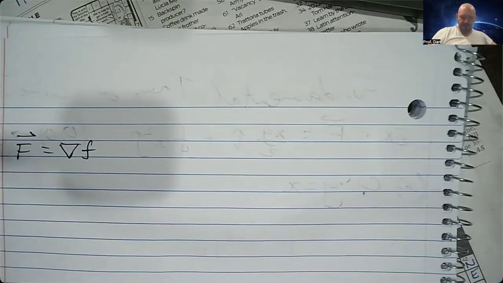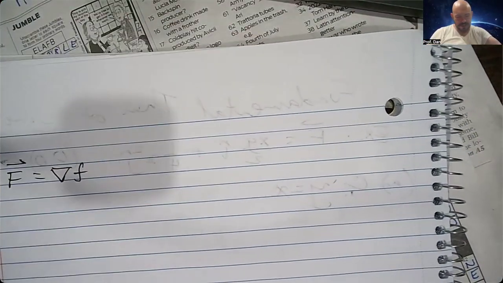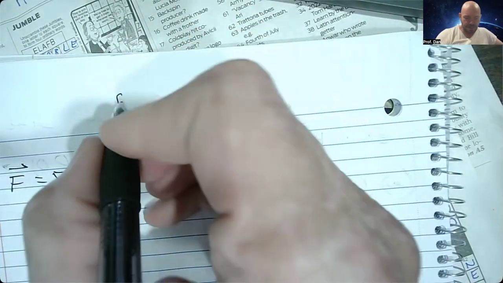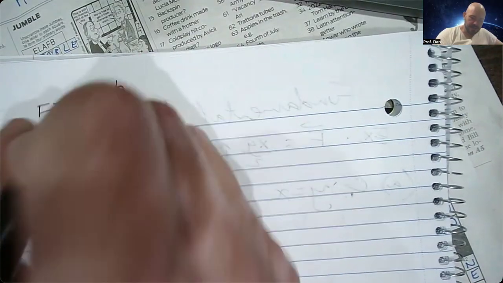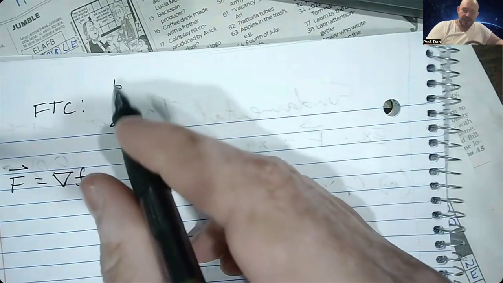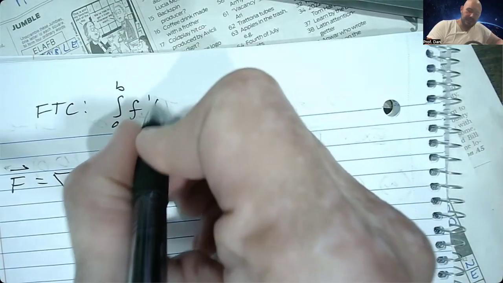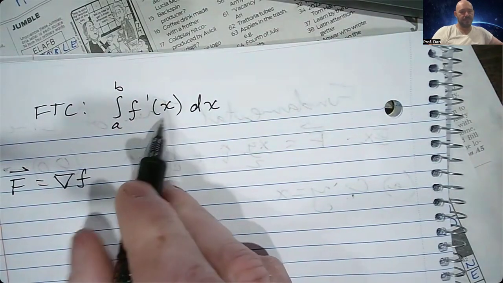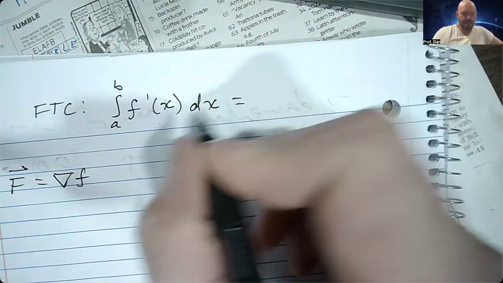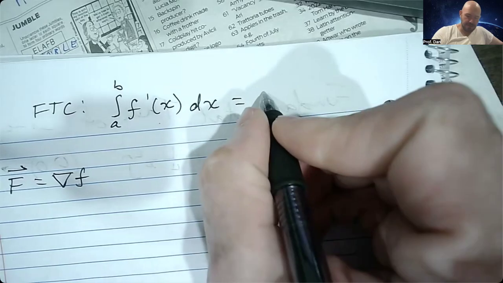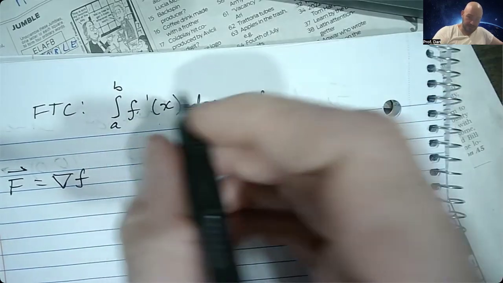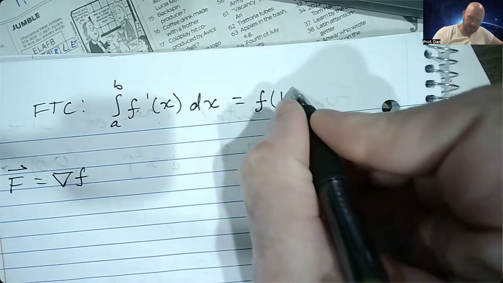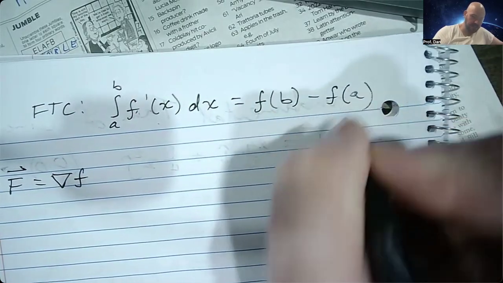Think back to your fundamental theorem of calculus, way back when you were an eager, bright-eyed Cal 1 student. You learned, write this here, fundamental theorem of calculus: if you take the integral of a derivative from a to b, it's equivalent to f evaluated at one endpoint minus f evaluated at another endpoint.